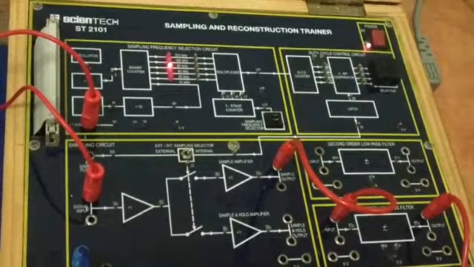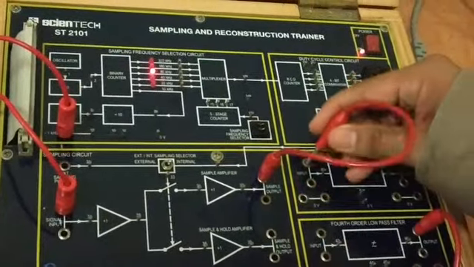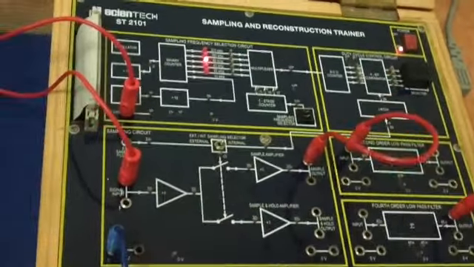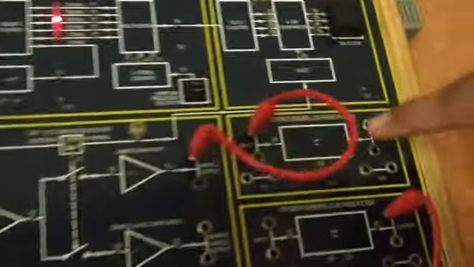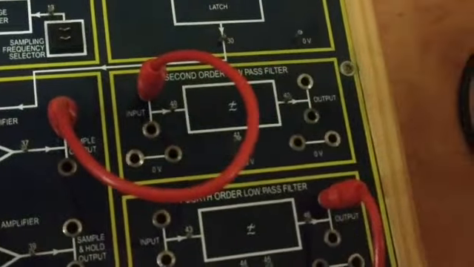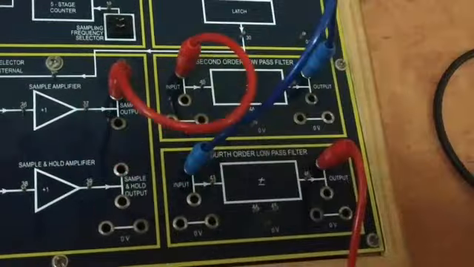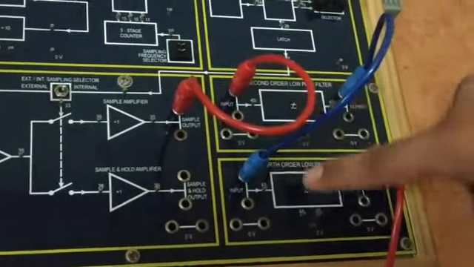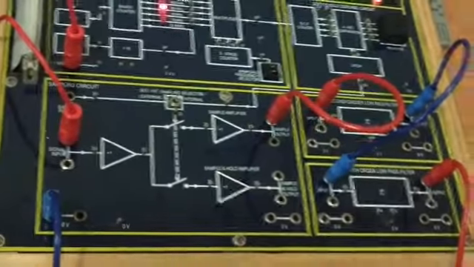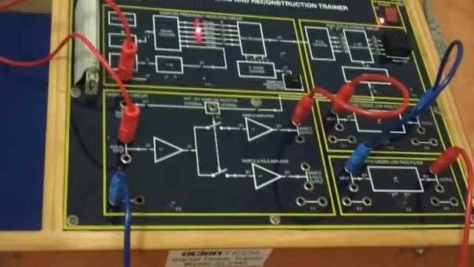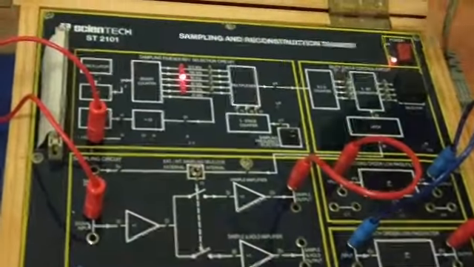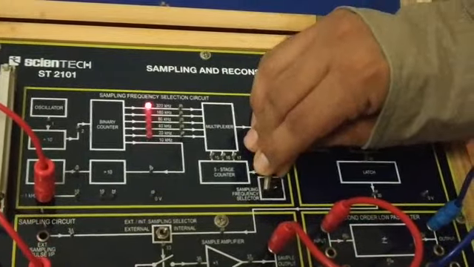Now if I want to make it a sixth order low pass filter, what I should do is connect this sampled output into the second order low pass filter. This is my second order low pass filter. Its output will be connected to the input of the fourth order low pass filter. So this is second plus fourth, which is now a sixth order low pass filter. So even for the lower frequency we will be getting a good output.